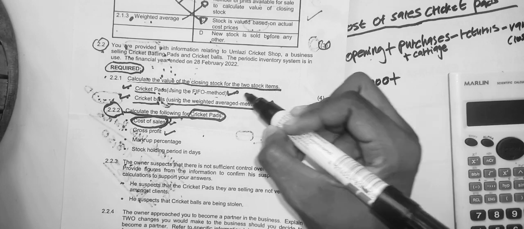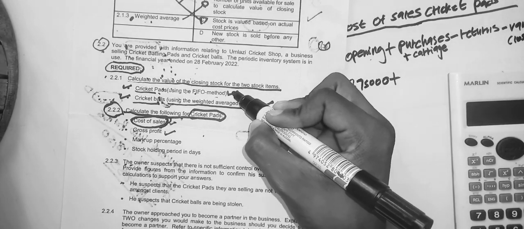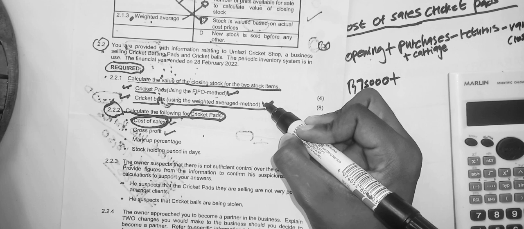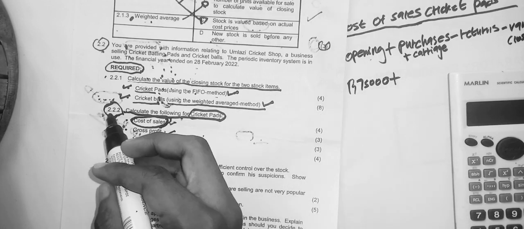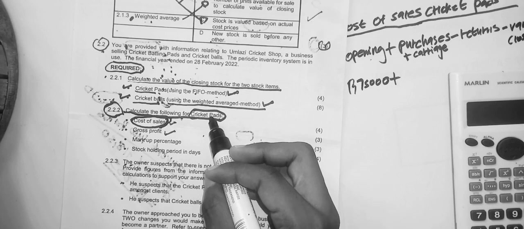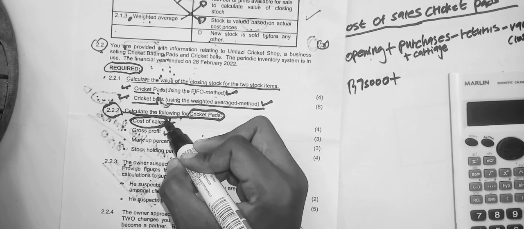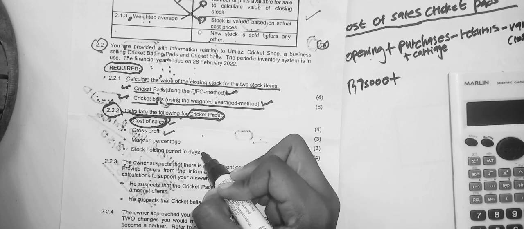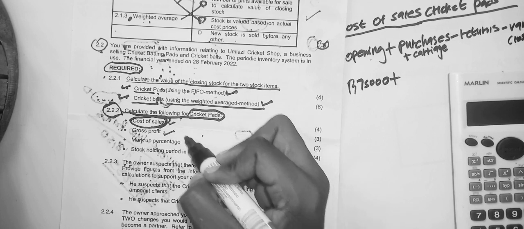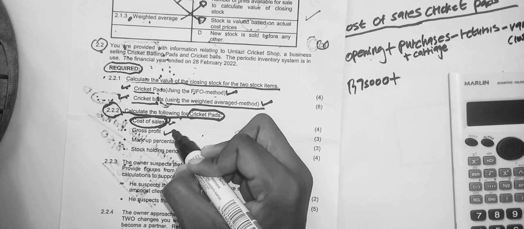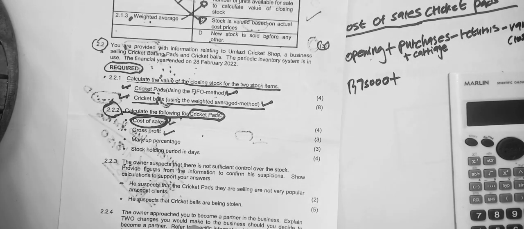So we already did the value of closing stock using FIFO method. We did the value of closing stock using weighted average. Now we are on 2.2.2, where they say we must calculate the following for cricket pets. We must calculate the cost of sales, the gross profit, the markup, and the stock holding period. So this video will be focusing on calculating the cost of sales as well as the gross profit. All right, let's get started.